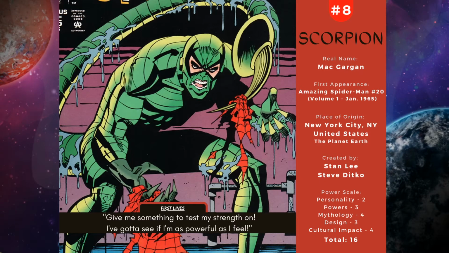Powers 3. So all of Scorpion's powers really stem from this experiment that happened in his origin, which we'll get to in a second. And they derive also from his suit, which provides him armor, claws, the scorpion tail, which can hold venom and poison, and also other weaponized things like lasers or energy emissions and the like.